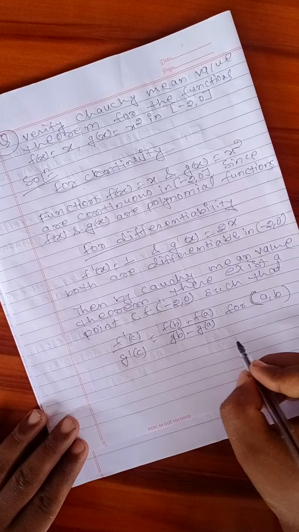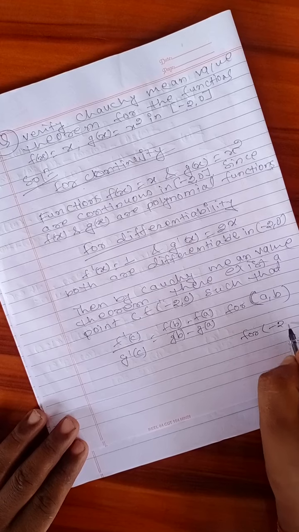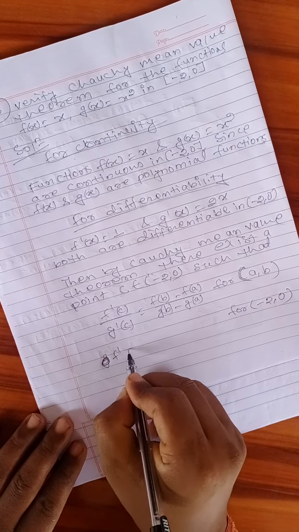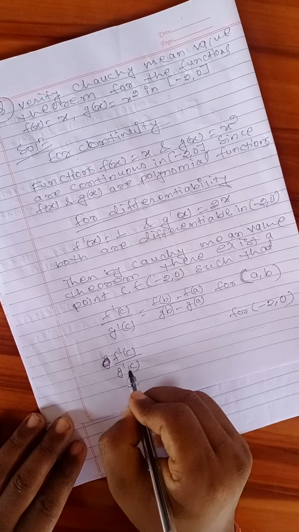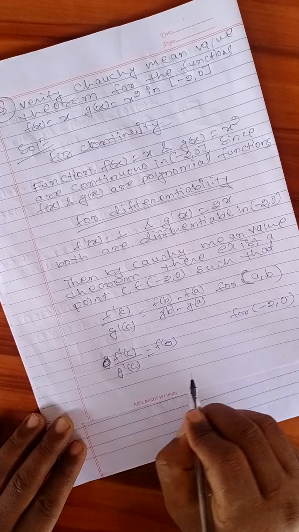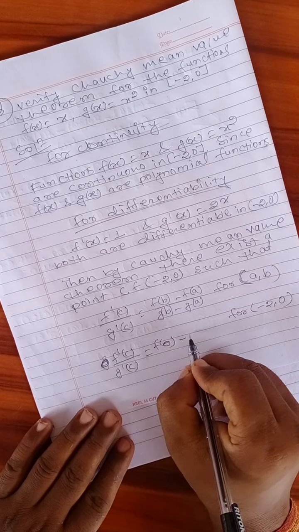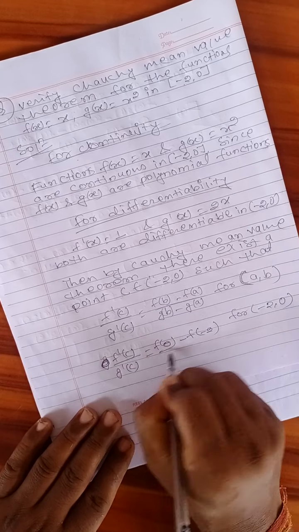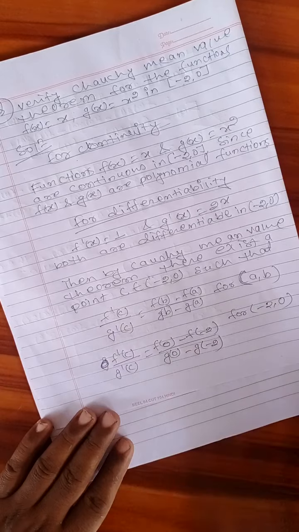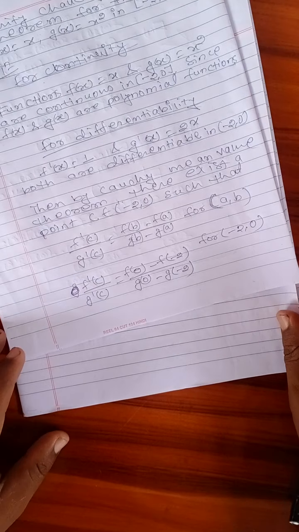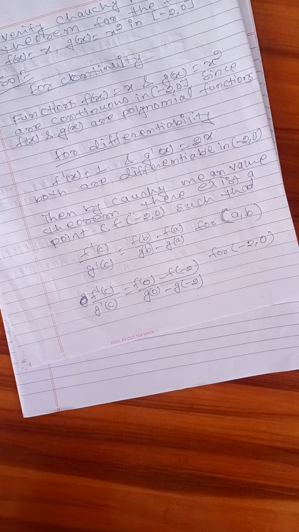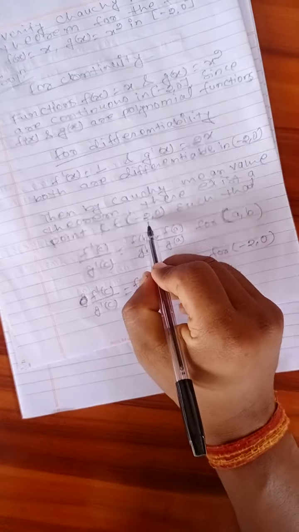If you take the interval [-2, 0], you get f'(c)/g'(c) = (f(0) - f(-2))/(g(0) - g(-2)). Now what is your target? Your target is to find the value of c, and that value should lie within this interval.